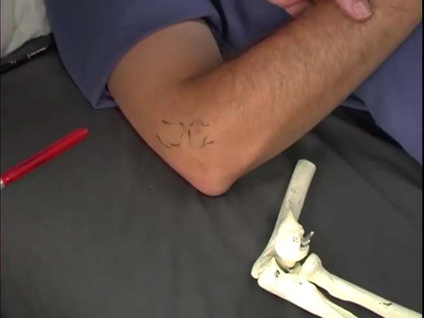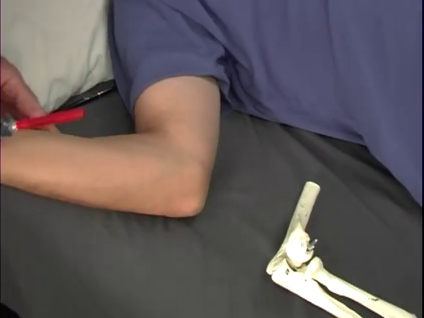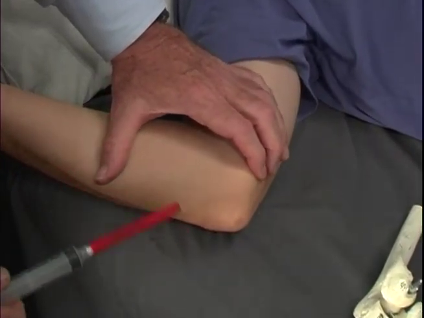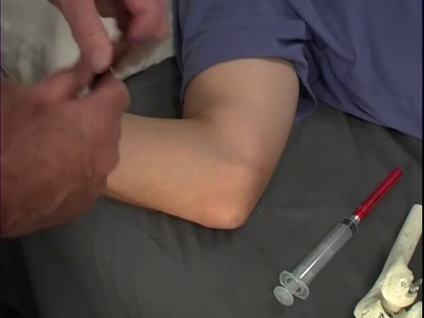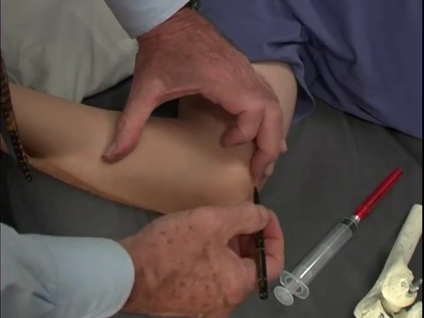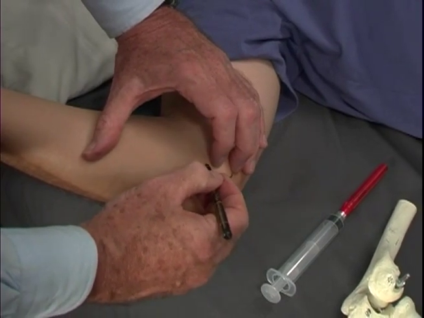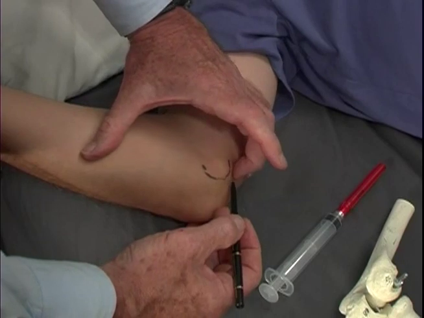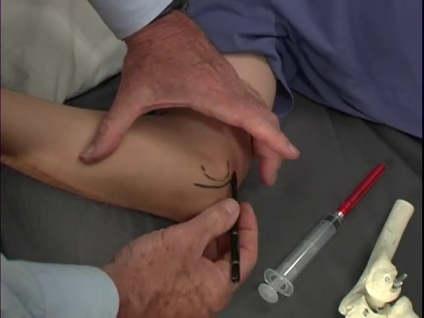The medial epicondyle is approached in the same way, and this injection is carried out with the patient lying supine. We then carefully palpate the medial epicondyle, noting areas of pain again on it. The important thing here is the ulnar nerve, which runs in the ulnar groove right here.